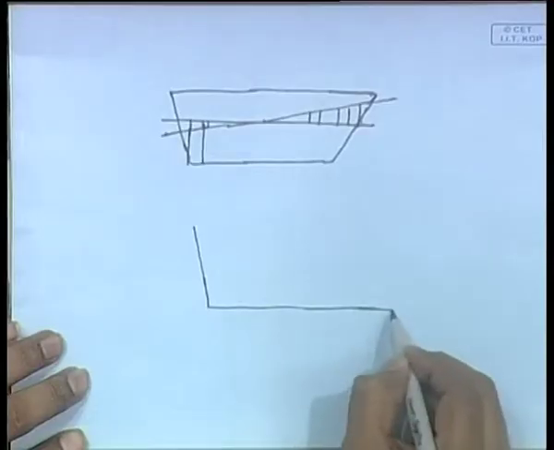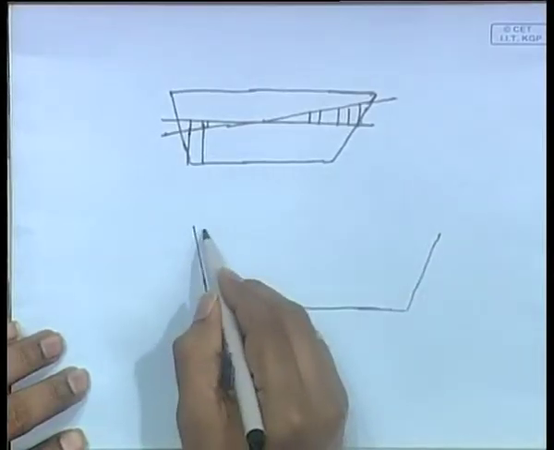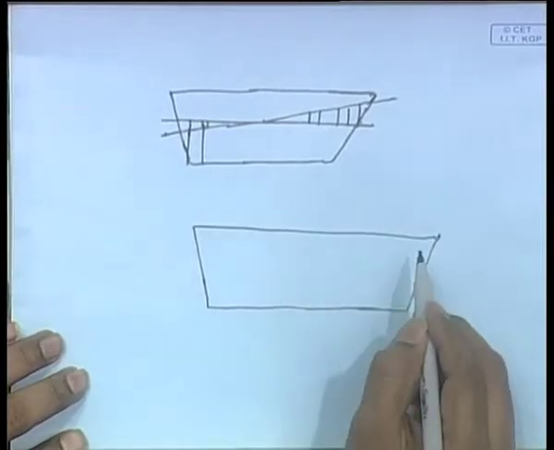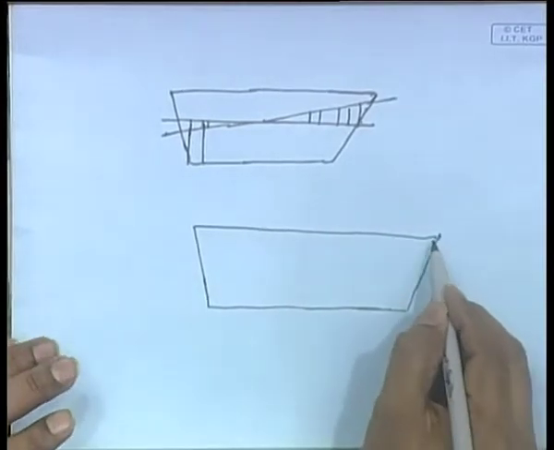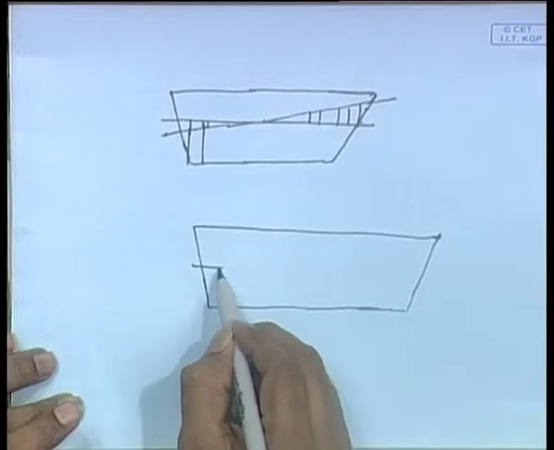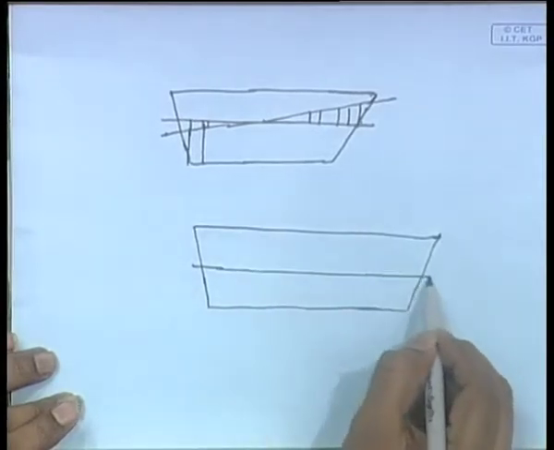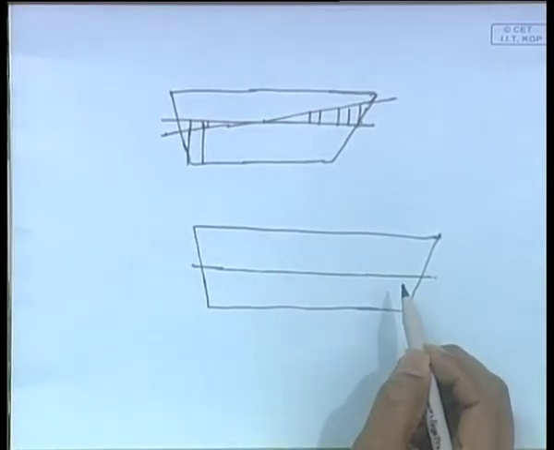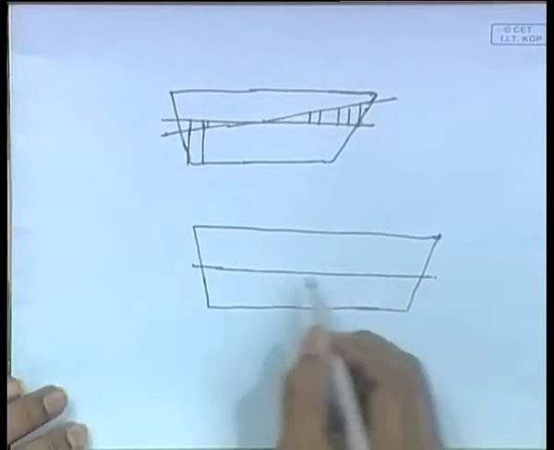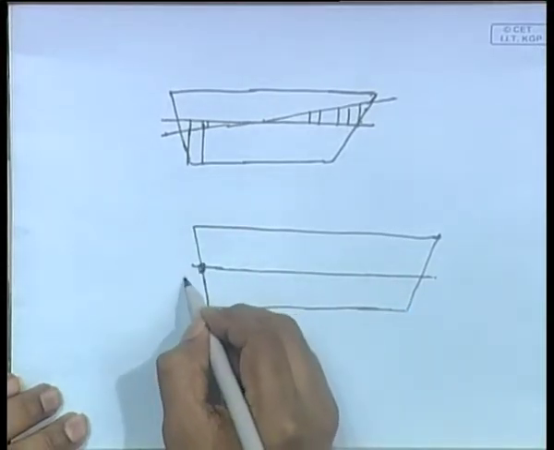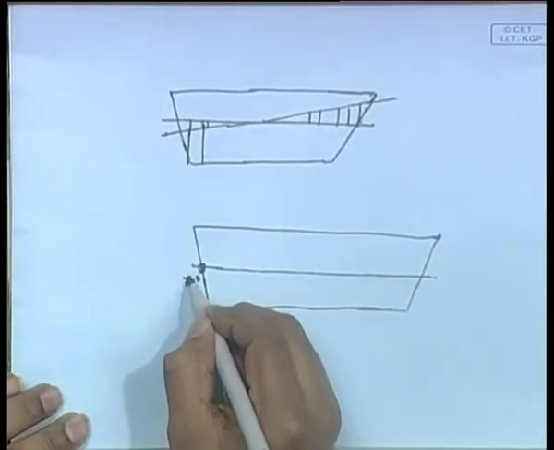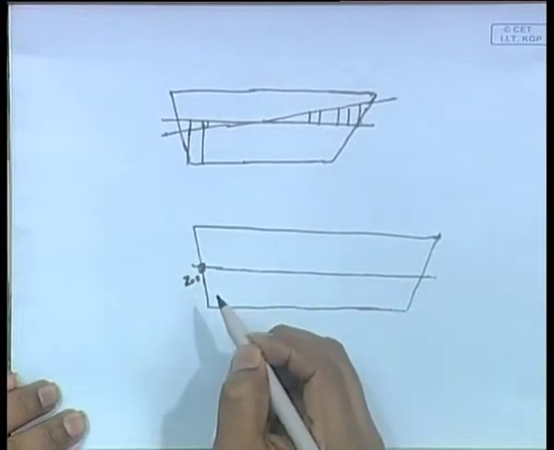So, what we do is, just as we described in the last class, we first take this, let us assume that this is the still level. Now, you can take this to be your z equal to 0, okay, that is the center of the circle.